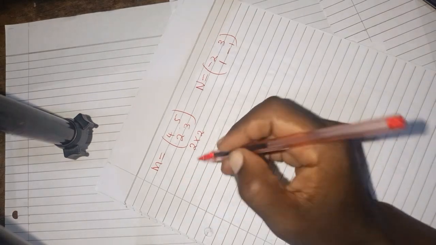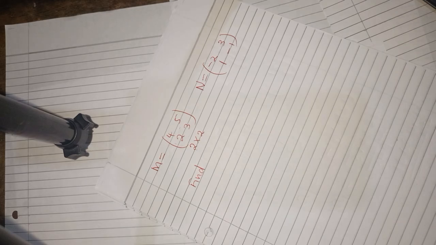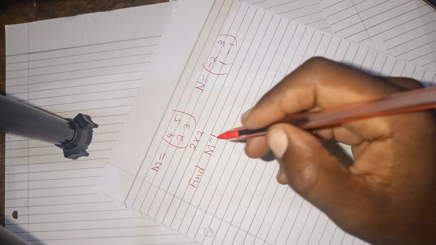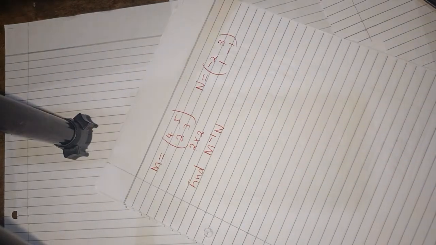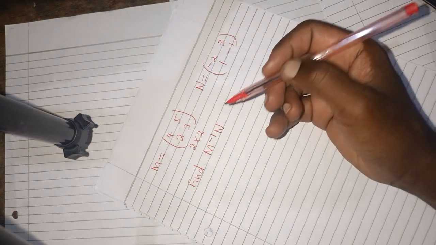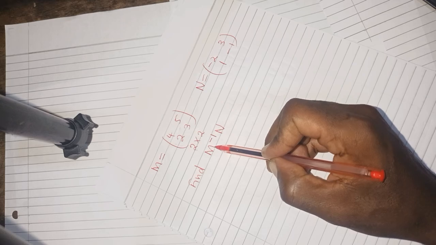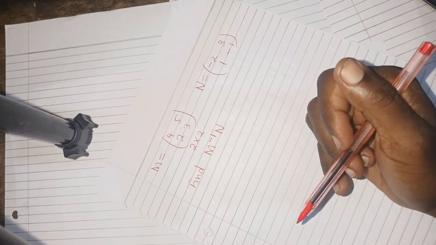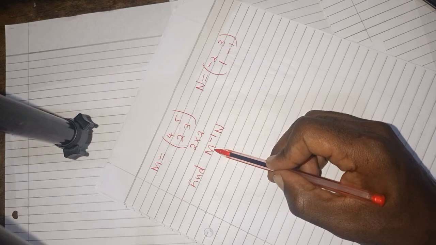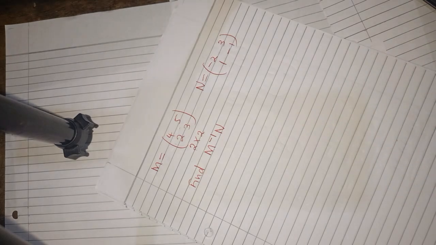And you've been told to find M inverse N. That means you'll first have to find the inverse of matrix M, then multiply that answer with the matrix given as N. That is what it means in mathematical language. Find the inverse of matrix M, whatever you get, multiply with matrix N. You're going to get the answer you've been told to provide in that question.